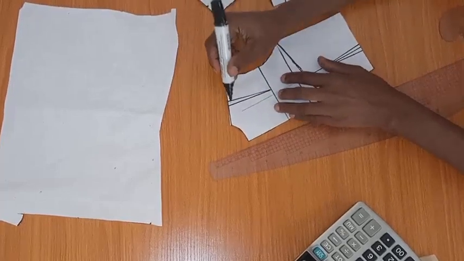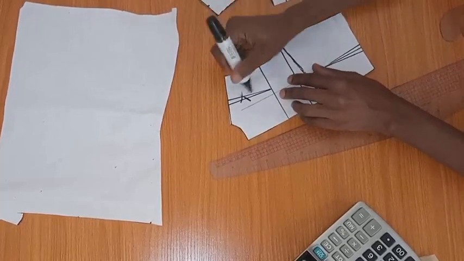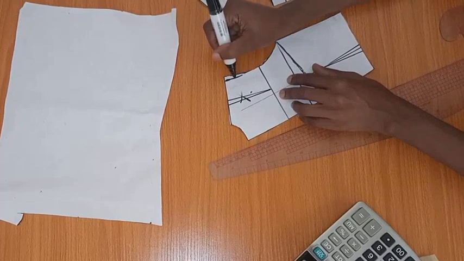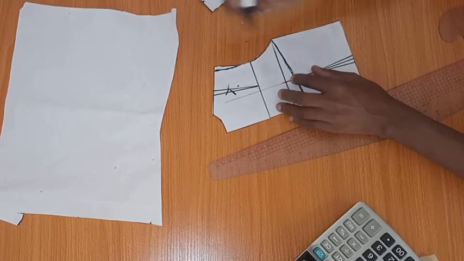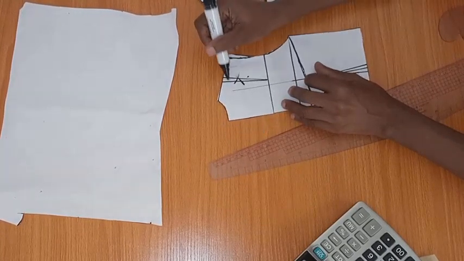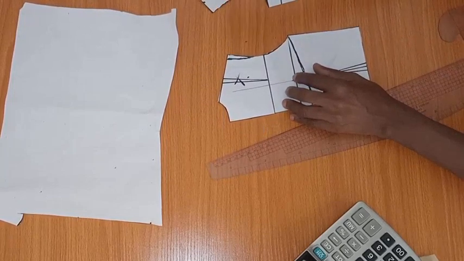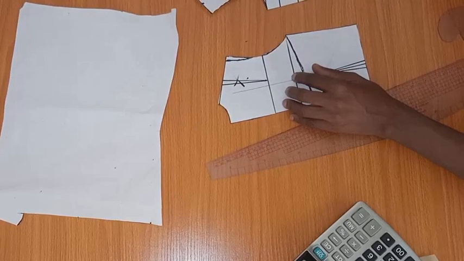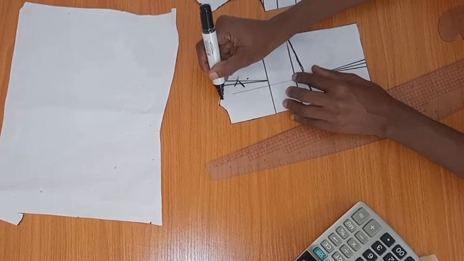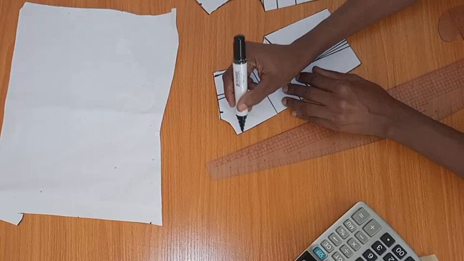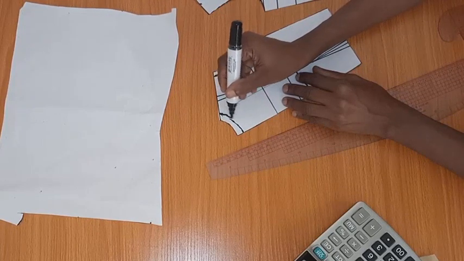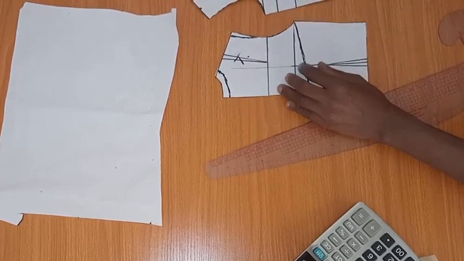First of all, you have to eliminate this dart here, and you take it out from here. So you measure the value of this dart, and you measure it here, and you cut it out. Whatever you did here went in by 1 inch, so you can equally go in by 1 inch. You go here by ½ inch. This is your back neckline.